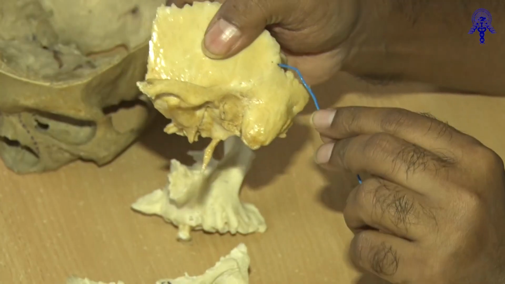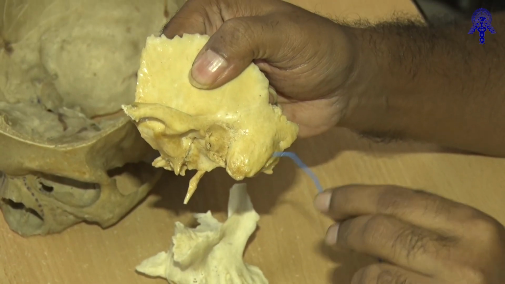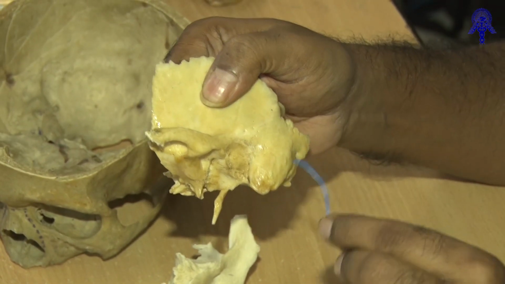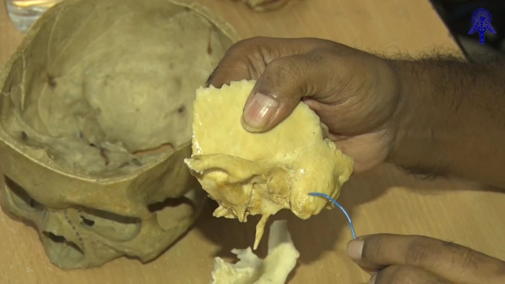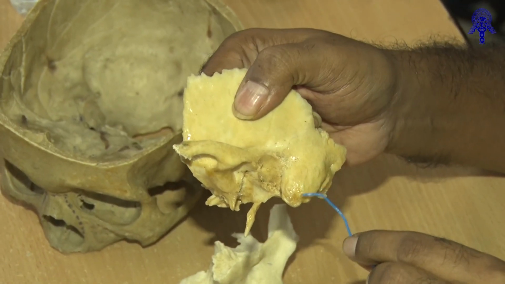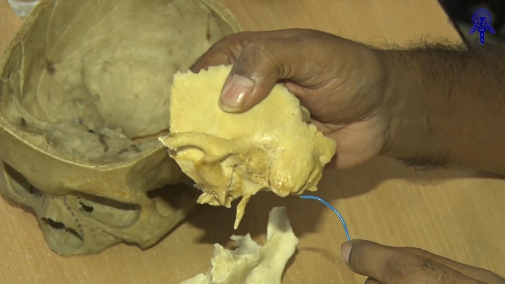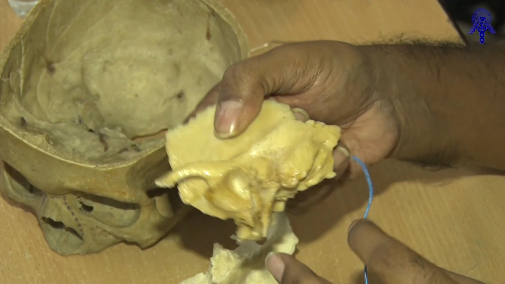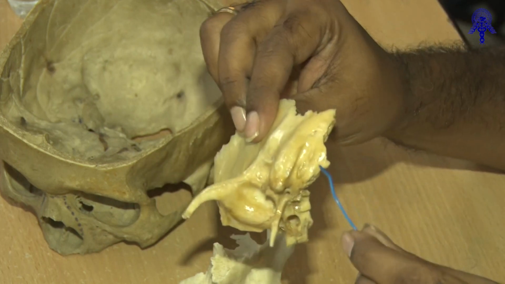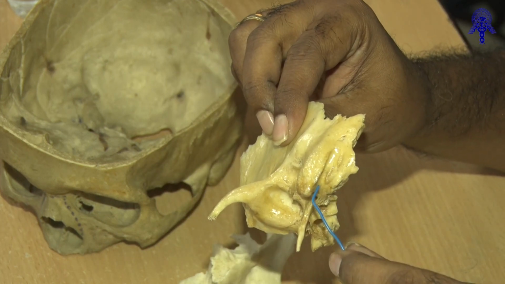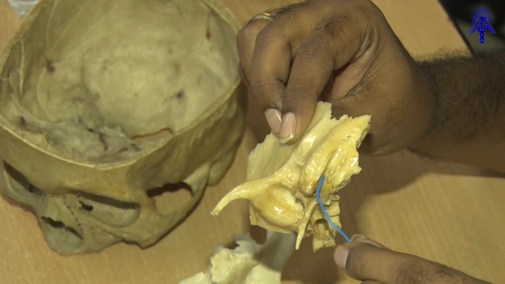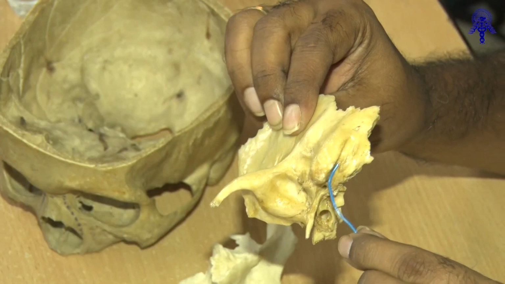Externally, this is the mastoid part of the petromastoid portion of the temporal bone. This is the mastoid process. Name 2 muscles which are attached here. Sternocleidomastoid, and digastric is not attached here. What is this? Digastric ridge, for the posterior belly of digastric.